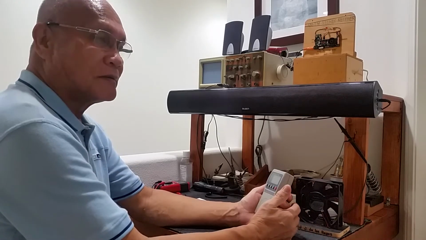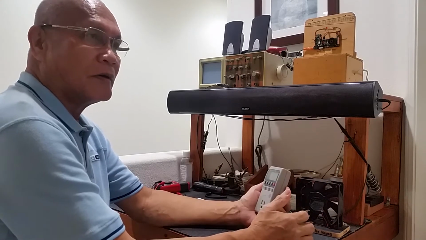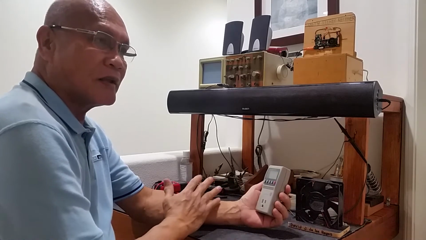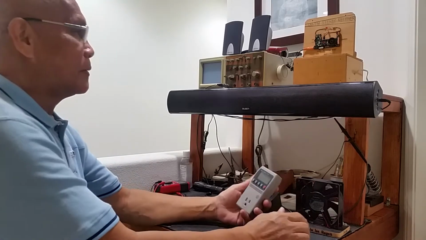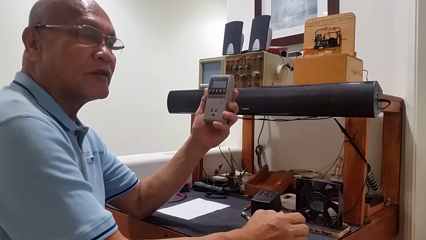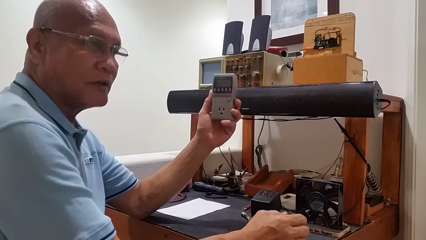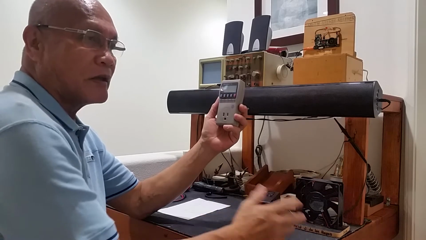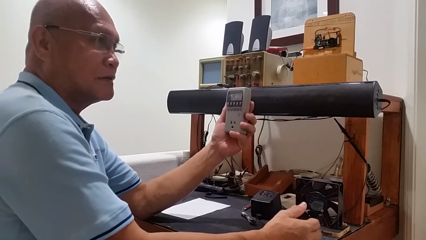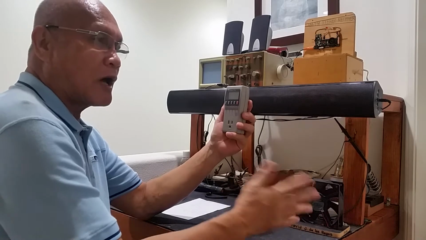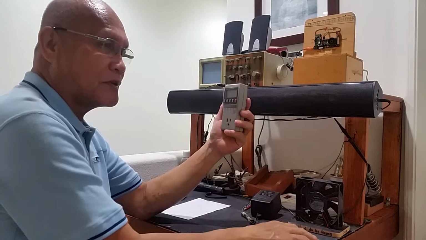My discussion tonight will be on a topic related to energy or electronics. I will be having a discussion on the energy meter. This is actually a portable energy meter. An energy meter is a meter that registers our energy, our power consumption, what we are paying to the utility companies.